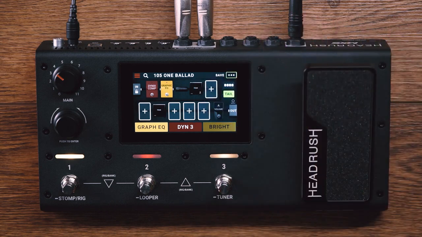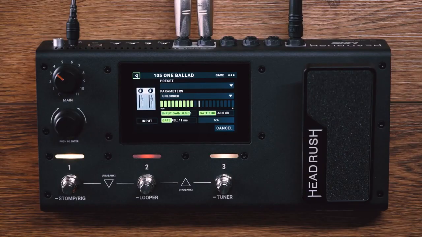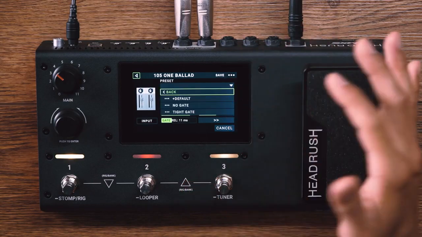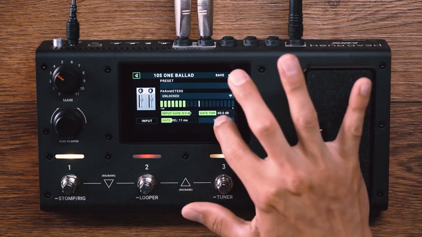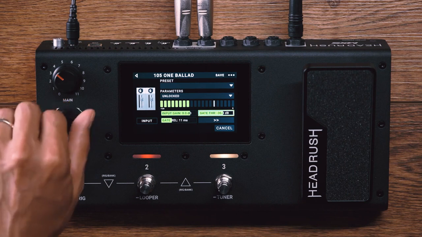Now let's check out the input block and some cool options that you can find there. So let's double tap. The first thing you're going to see is the global gate. You can choose from some presets here, or you can tap on any of these and swipe to make any adjustments or use the encoder knob.